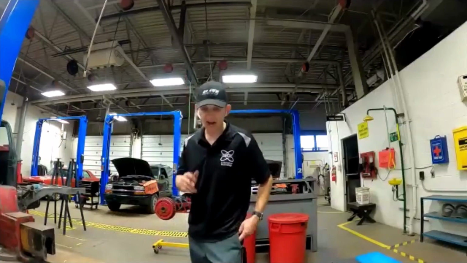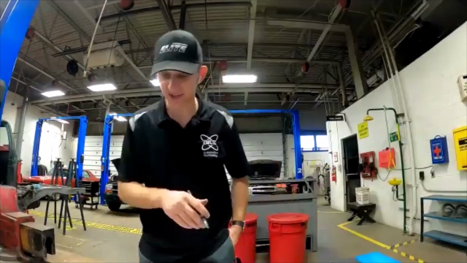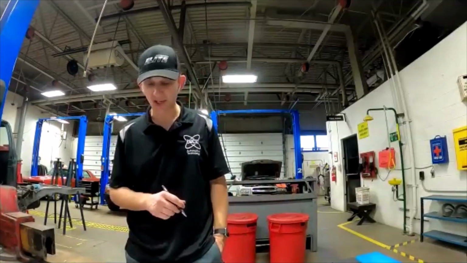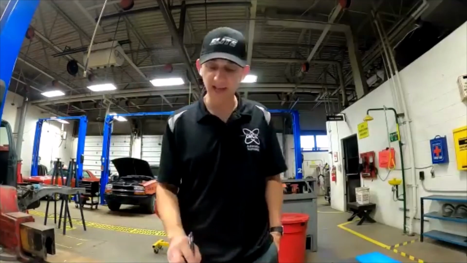Tech A on number 5. Tech A says torque angle means the fastener is torqued to a specified torque and then turned to a certain number of degrees. Tech B says torque to yield bolts can be reused because they're made to stretch.